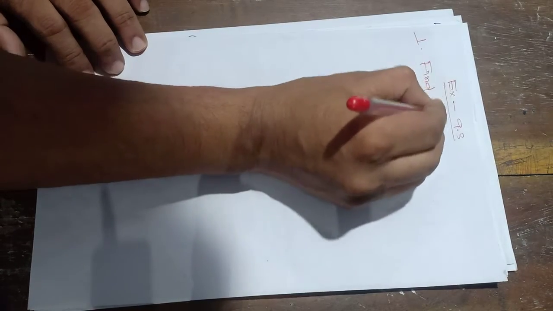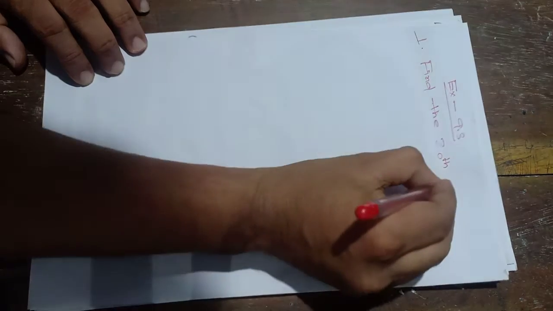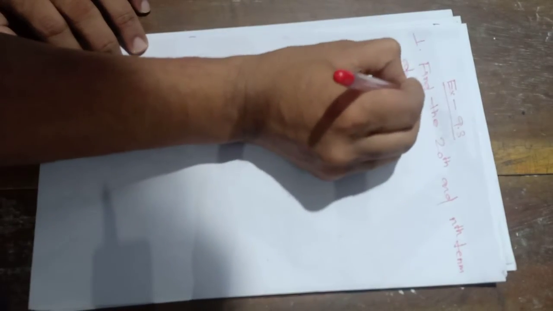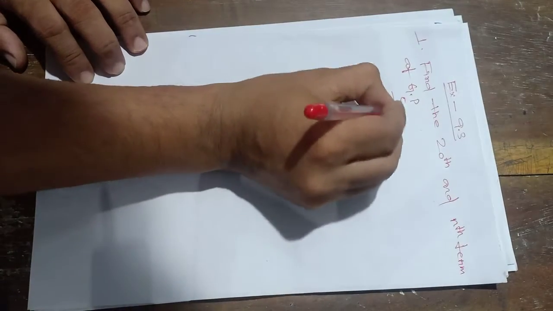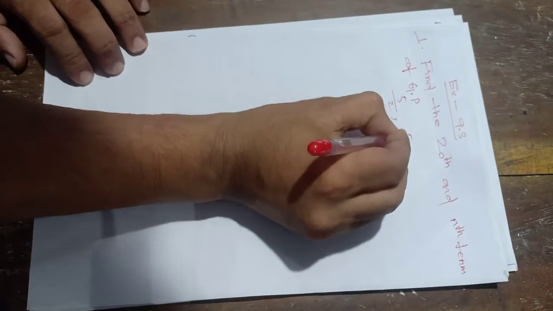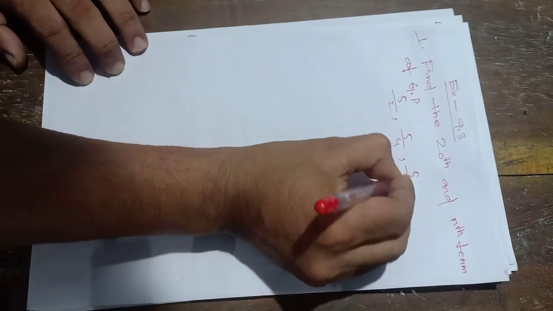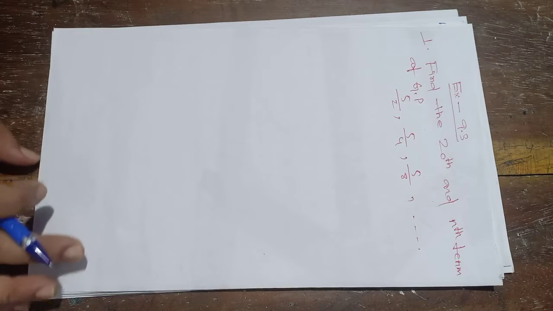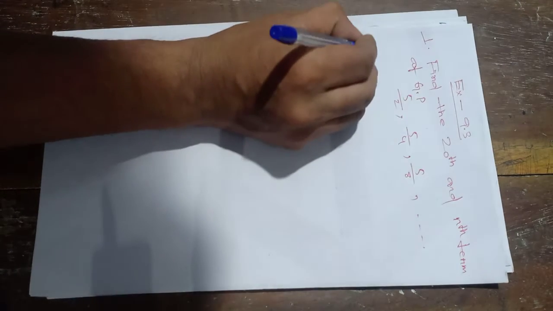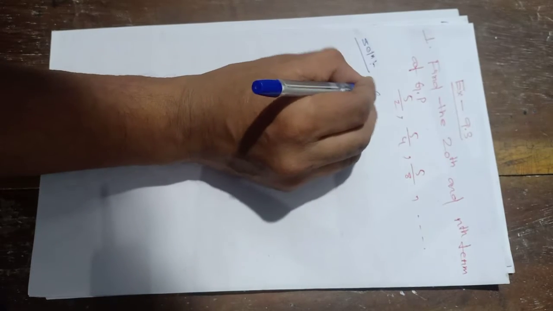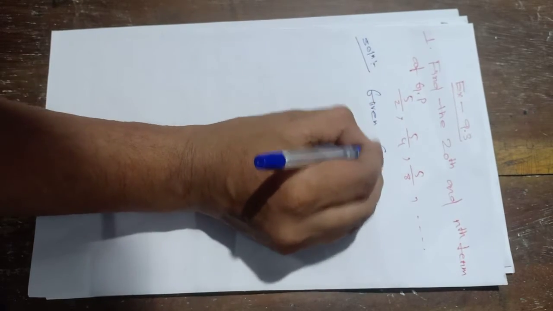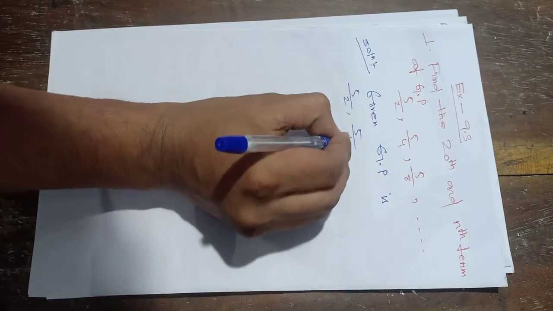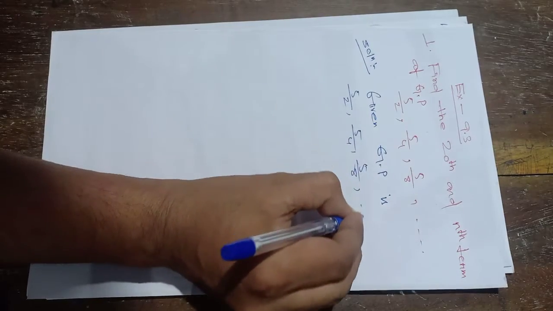Find the 20th and nth term of the GP 5 by 2, 5 by 4, 5 by 8, and so on. So students, we have to find the 20th term and the nth term of this GP. Very simple. The given geometric progression is 5 by 2, 5 by 4, 5 by 8, and so on.